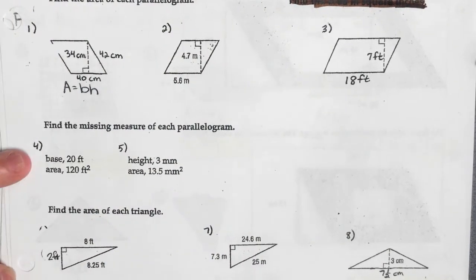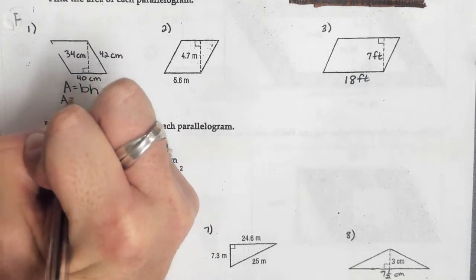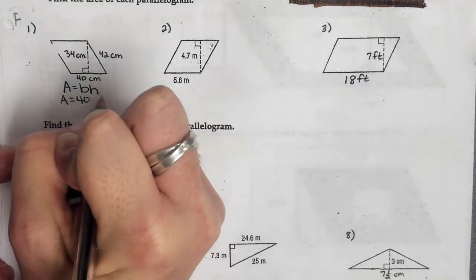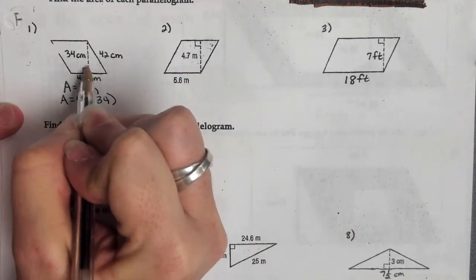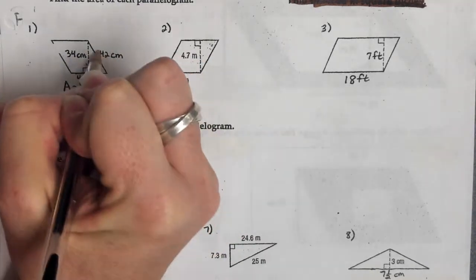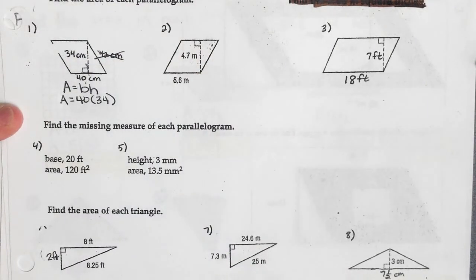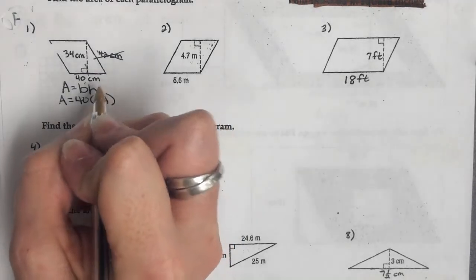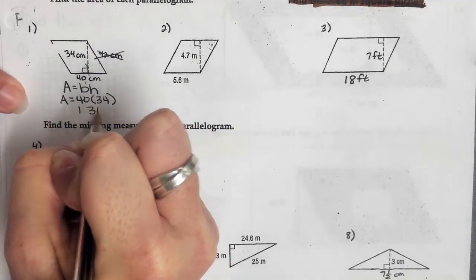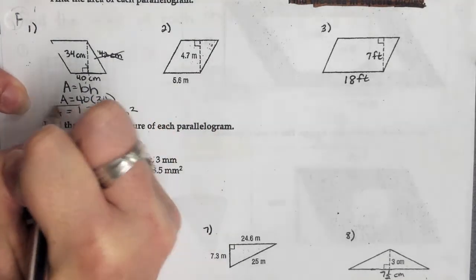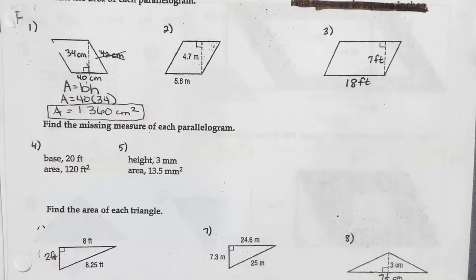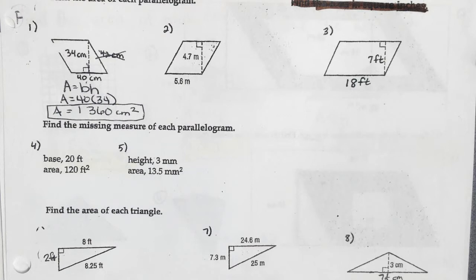Okay. Now, what is my base? 40. What is my height? 34. That is where my 90 is formed. This is a tricker. You don't use it. So, when you do 40 times 34, looks like I got 1,360 centimeters squared. Everybody good on that one?